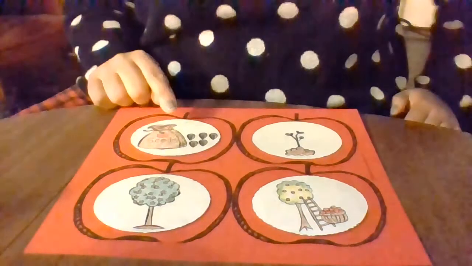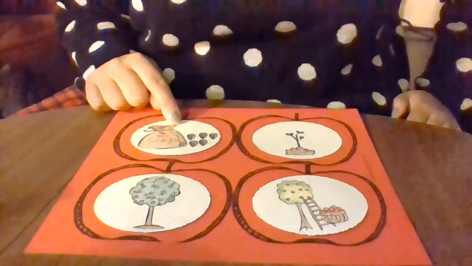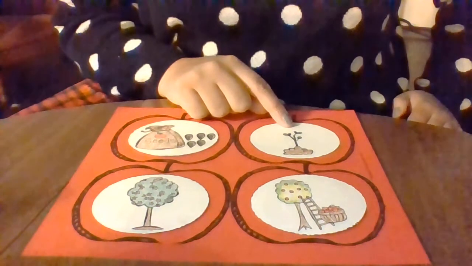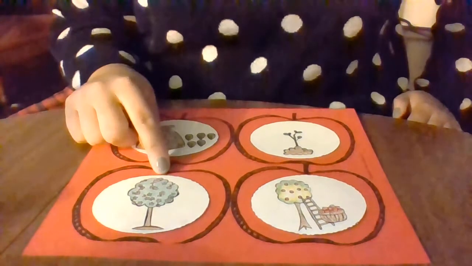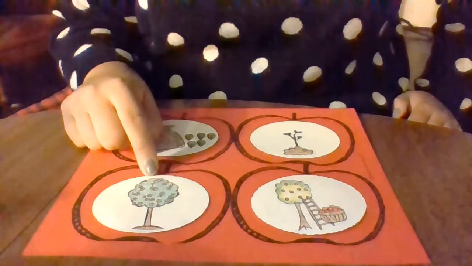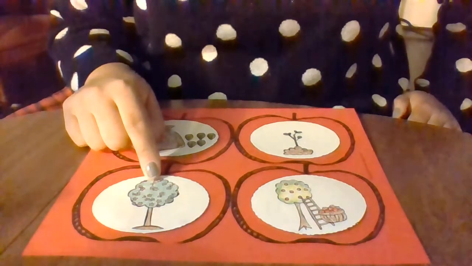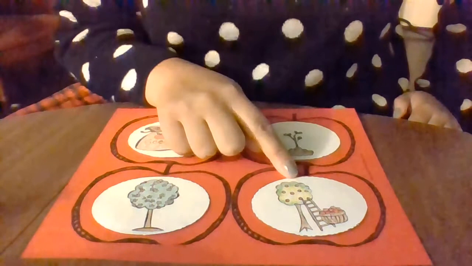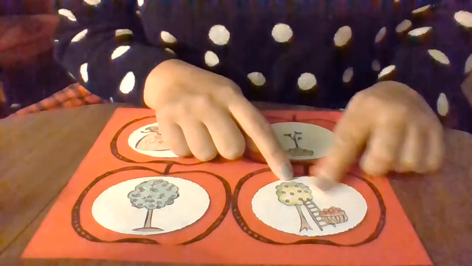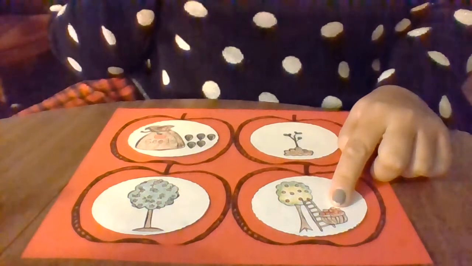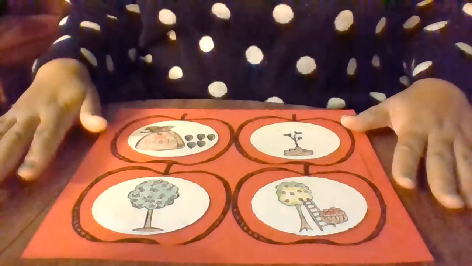Let's look at it again. First, the apple tree starts out as a seed. Then it becomes a young sapling. Next, it grows its flowers, its pink, white, and yellow apple blossoms. And after the flower grows the fruit. The apples grow and they're ready to pick and eat. Those look delicious. That is the life cycle of an apple tree.